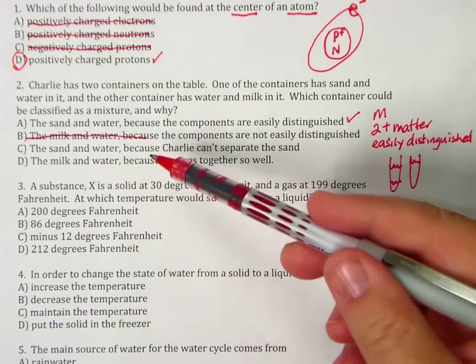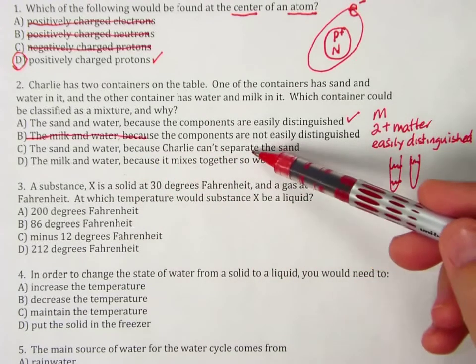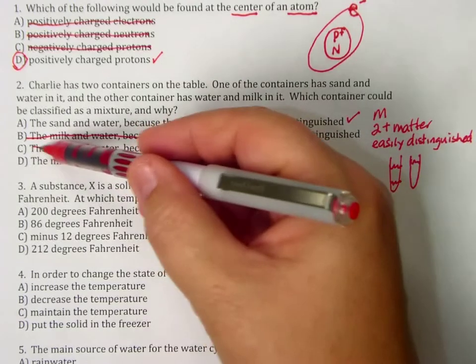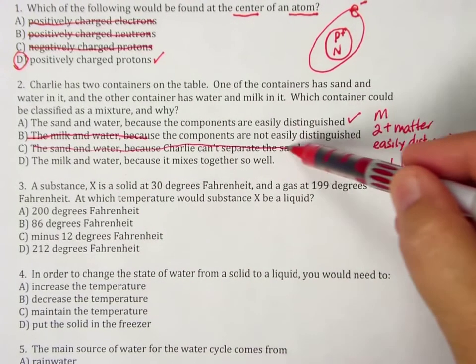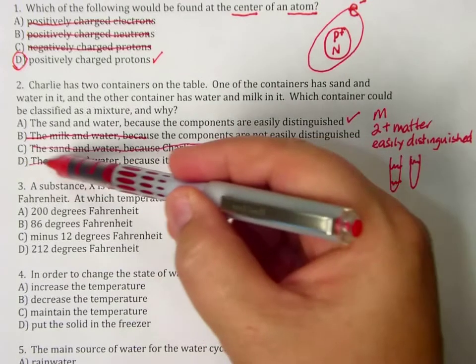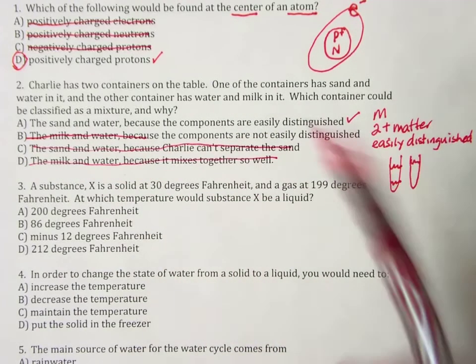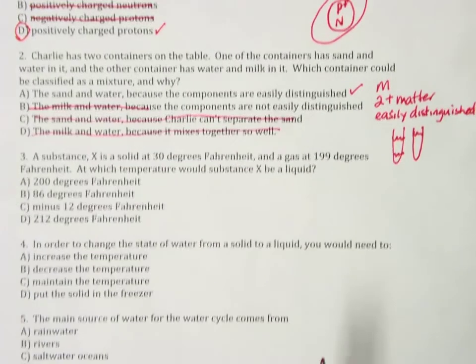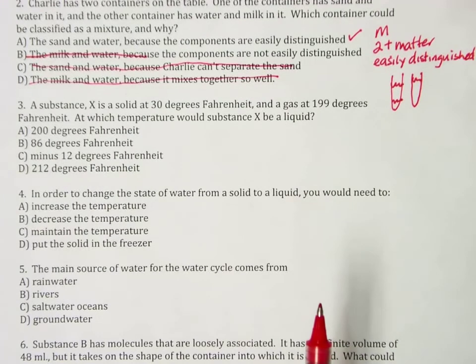The sand and water, because Charlie can't separate the sand, well, that goes against what a mixture is. As a mixture is one that we can distinguish or separate easily. The milk and the water, and that is incorrect because we know that is a solution. Okay, moving on to number 3.